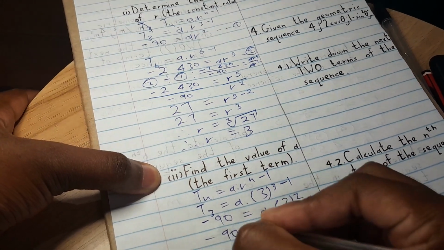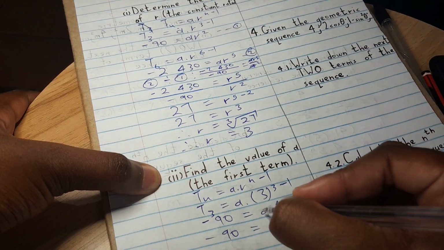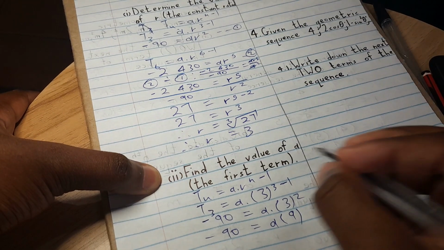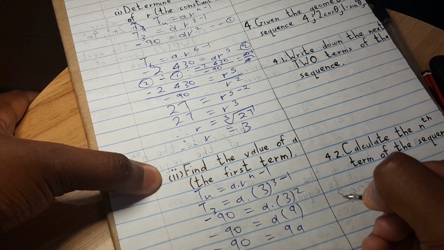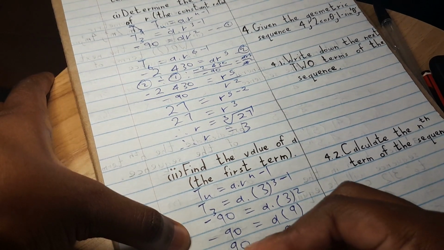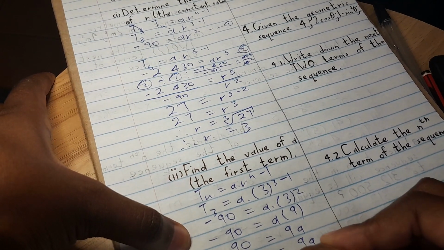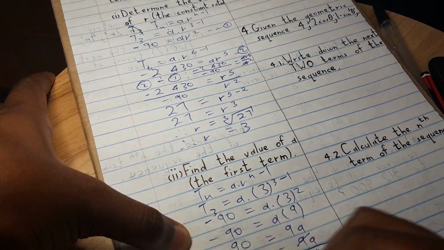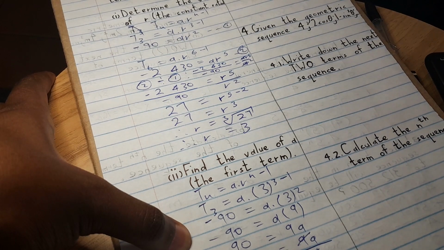So negative 90 is equal to A times 3 squared, which is 9. Negative 90 is equals to 9A. Then we divide both sides by 9. Therefore, the answer that we get is A is negative 10.